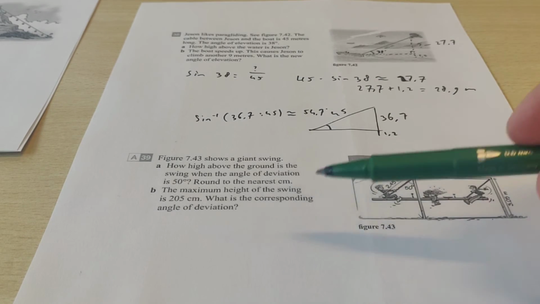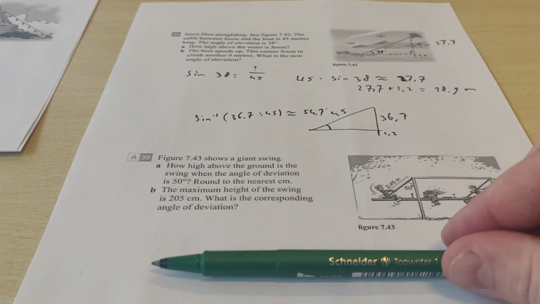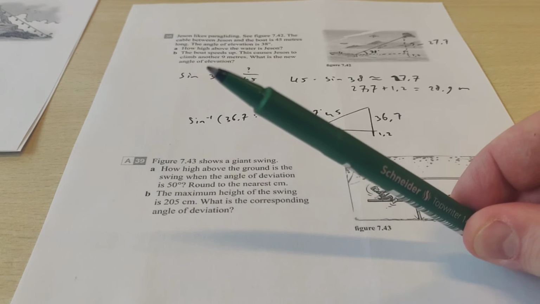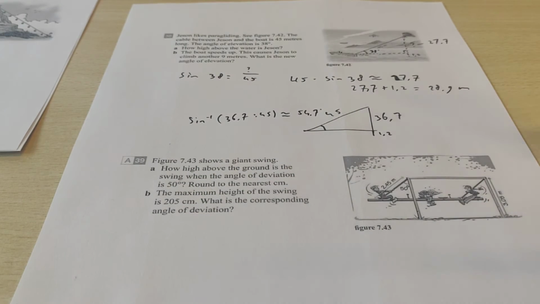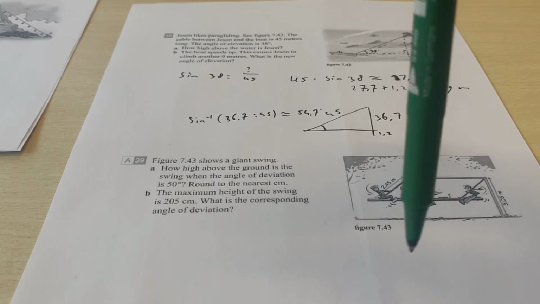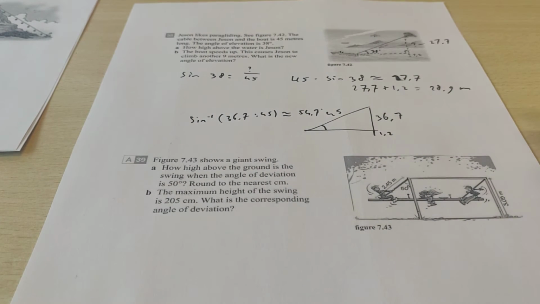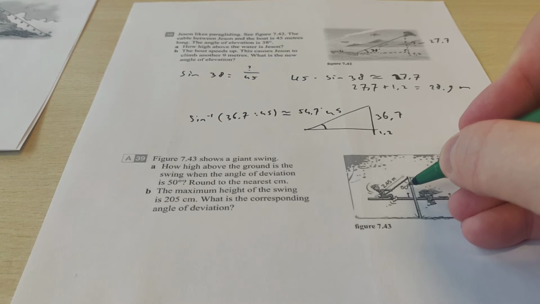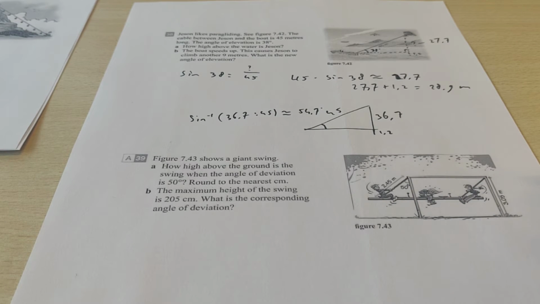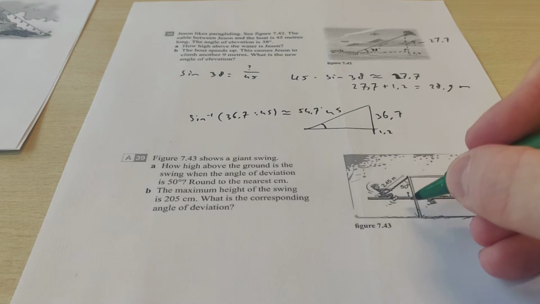I mean, elevation means, hey, now my pen is flat on the table, and now it's elevated, so then you have an angle of elevation. But this is not really elevated, because this is vertical, so then it's called an angle of deviation, because it differs a little. You don't really have to know that word for a test or anything. But you can see here, this angle is 50 degrees, and what we want to know is how high is the swing above the ground.